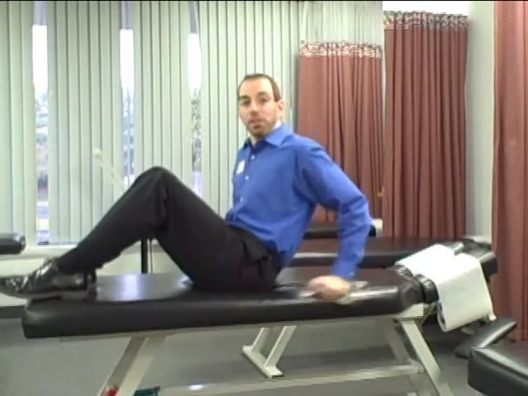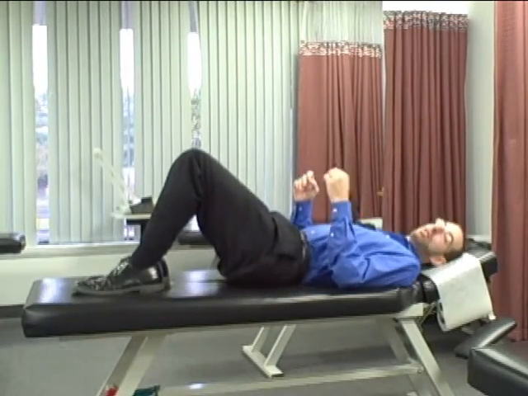Now in addition to stretching out the lower back muscles as you've just seen, it's also equally important to stretch out the muscles in your gluteal region, what we call the buttocks, as well as stretching out the muscles in the back of your thigh, what we call the hamstring muscles. Now, the way to stretch out your buttocks muscles is, again, laying on your back.